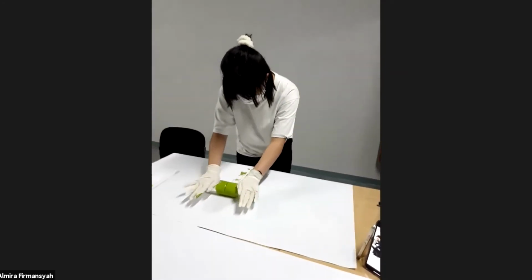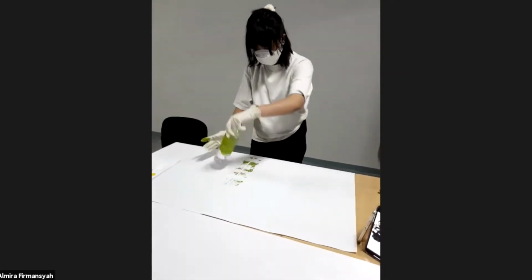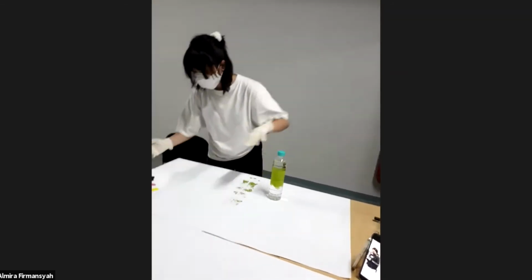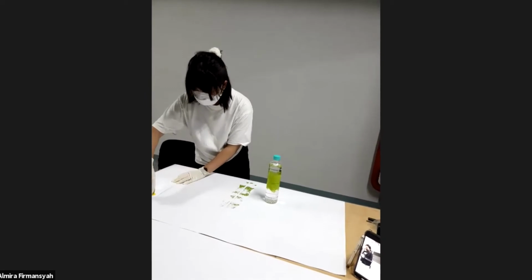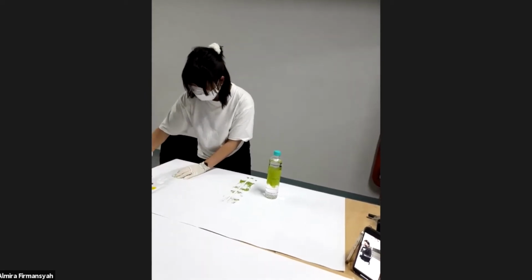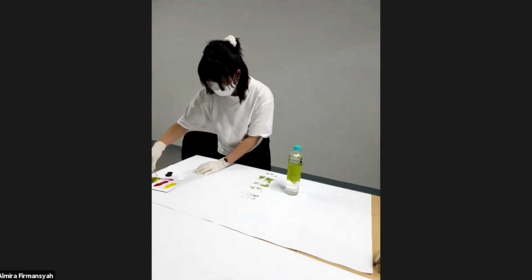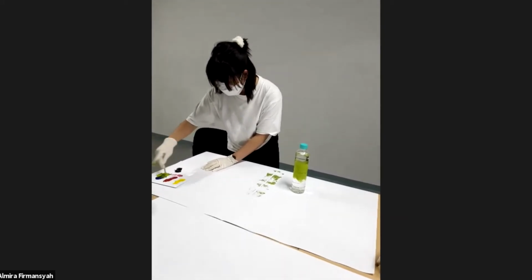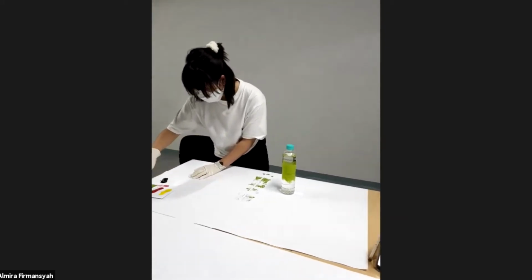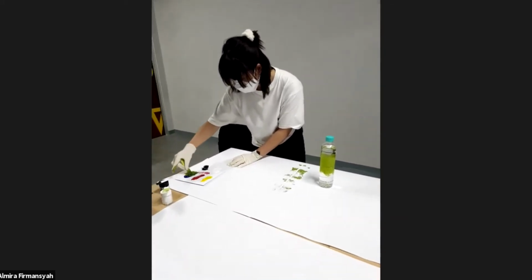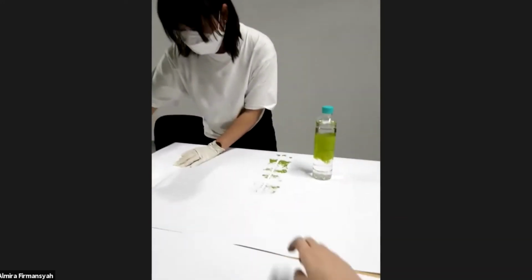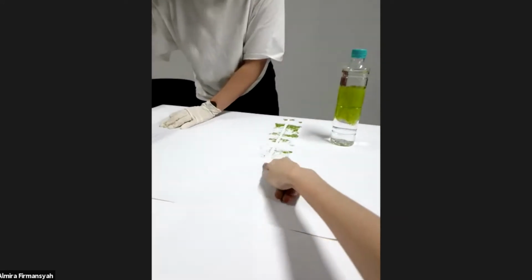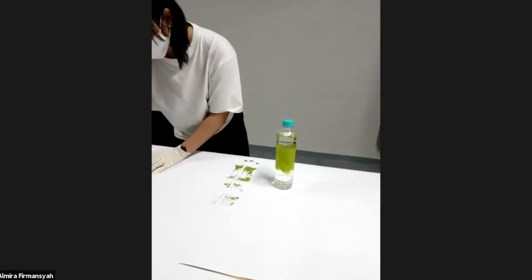I think you need more paint. But actually it looks nice. But if you want more blocking color, you need more paint. The gap line actually makes it look nice.